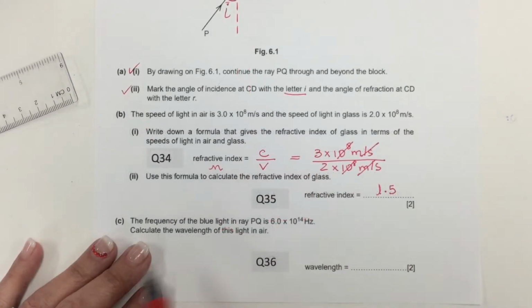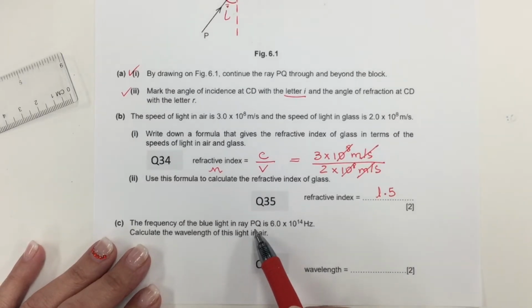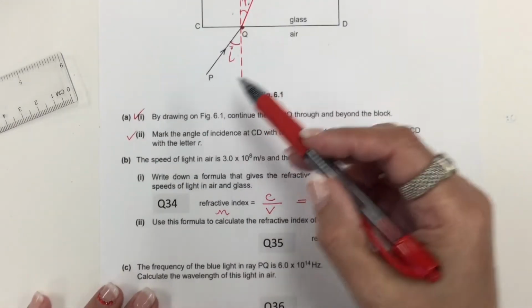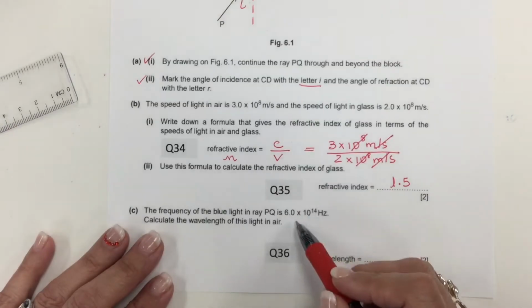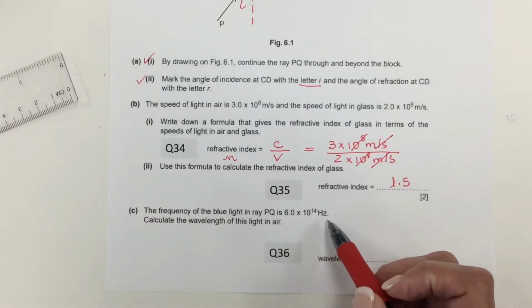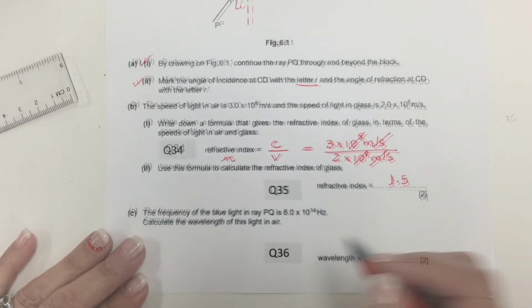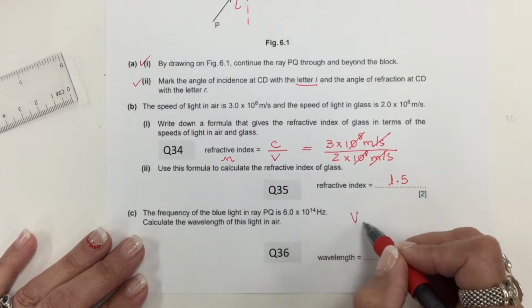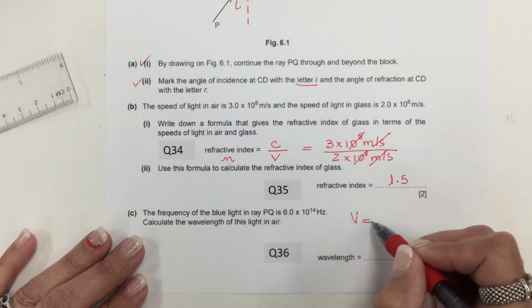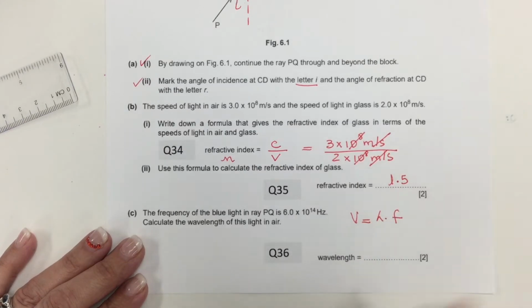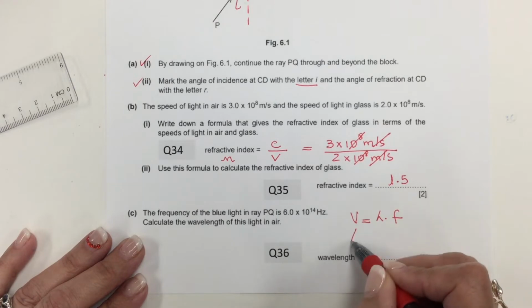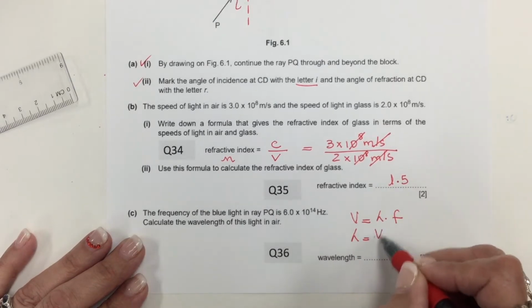Let's keep going. The frequency of the blue light in ray PQ, so this ray here, is 6 times 10 to 14 hertz. Calculate the wavelength of the light in the air. This one you need to use the wave equation, which is speed is wavelength times frequency. It's asking the wavelength, so let me rearrange this formula.